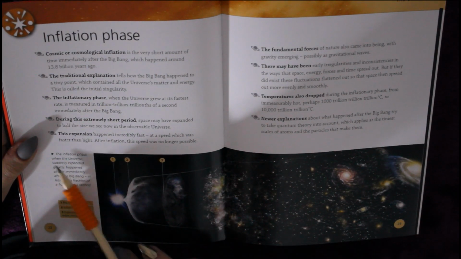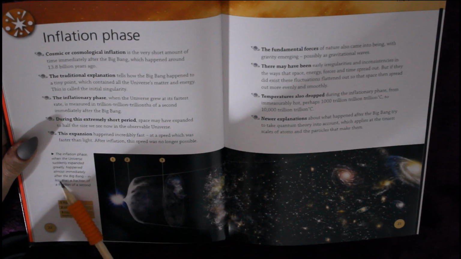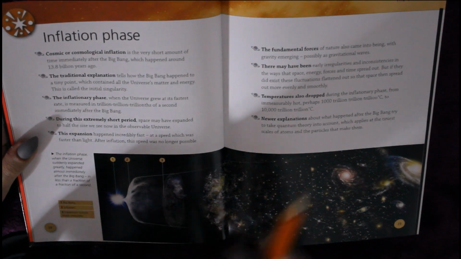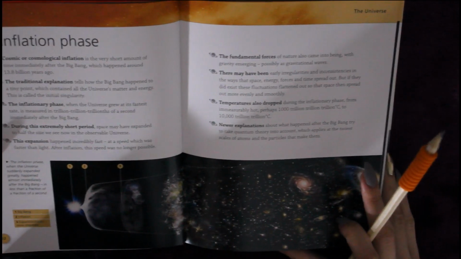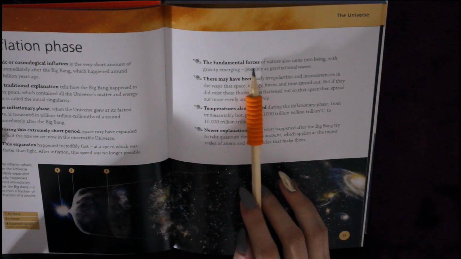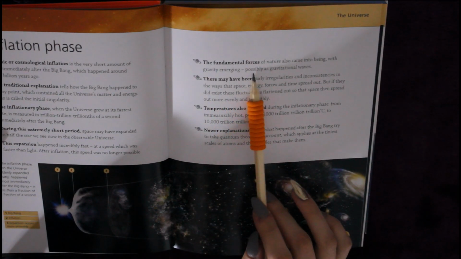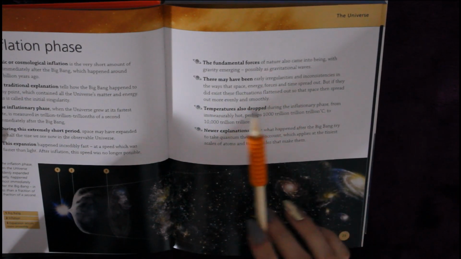The inflation phase, when the universe suddenly expanded greatly, happened almost immediately after the Big Bang, in less than a fraction of a second. The fundamental forces of nature also come into being, with gravity emerging possibly as gravitational waves.